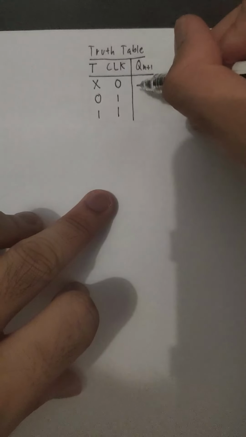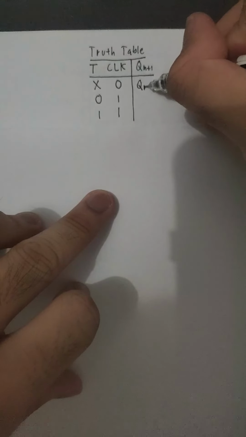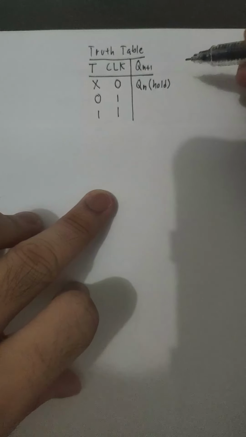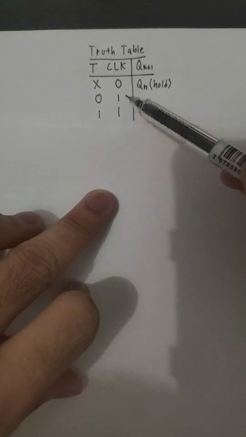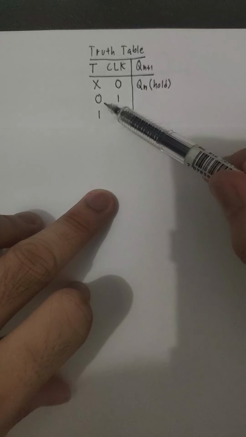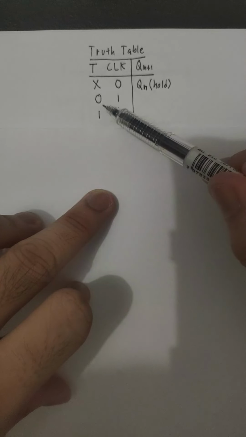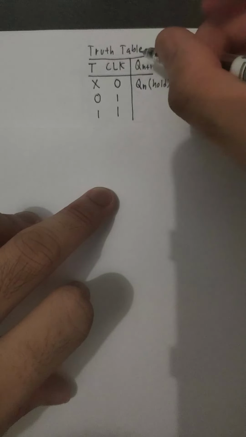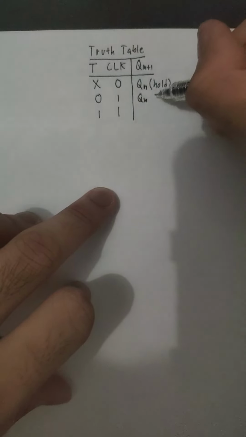So we will write that as a hold. So next, when there is a clock pulse transition, however, the toggle input is low or 0. So meaning the output will still be the same, and it will also be labeled as a hold.